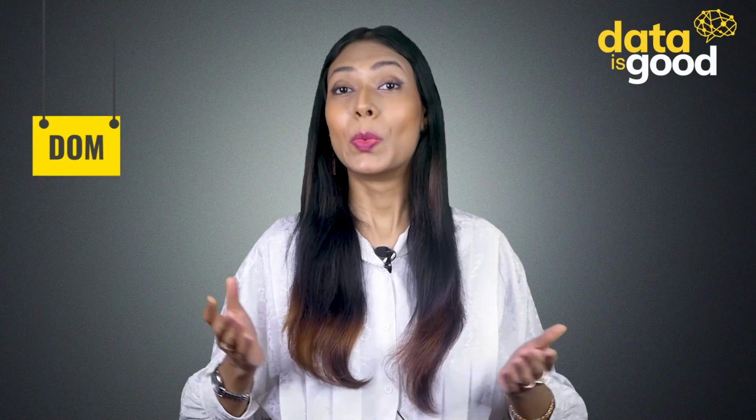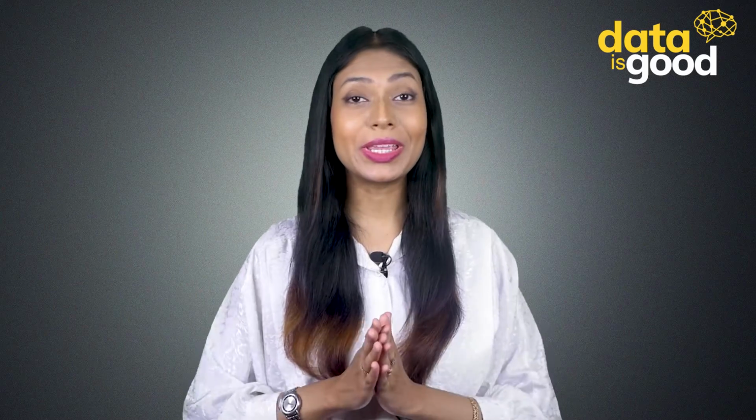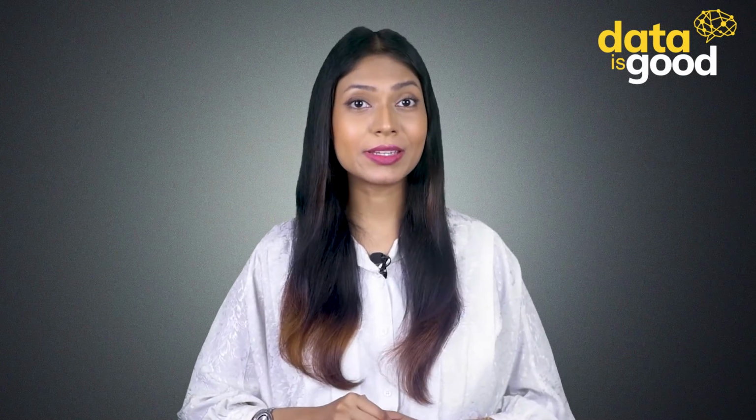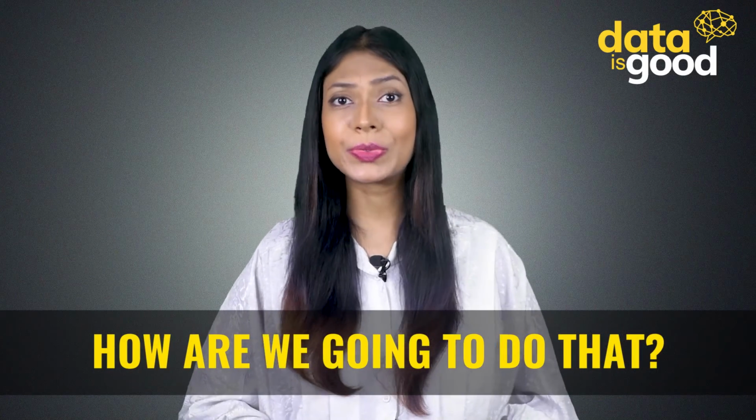Welcome back. We are learning the DOM, and as I said in the previous lecture, we need to manipulate the DOM elements. But what if there are a lot of elements present in the DOM? And of course, it is going to be the case. The solution to that is to find the element which we want to manipulate. But how are we going to do this?